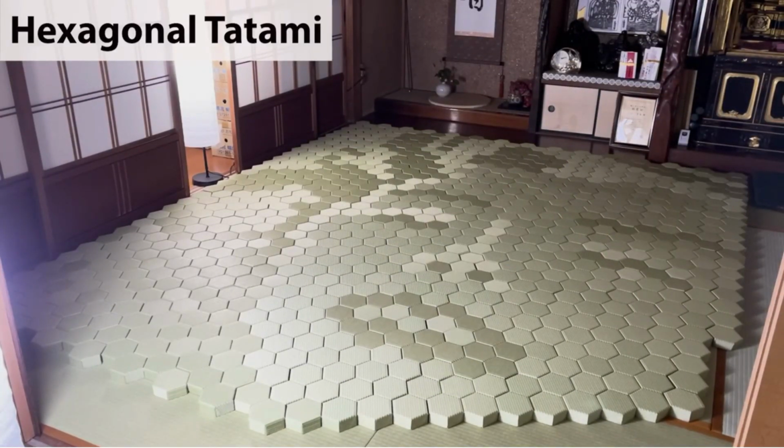However, producing hexagonal tatami is particularly challenging. These static display works require great craftsmanship and time, resulting in highly expressive artworks. By adding artistic elements to traditional tatami flooring, we are creating new added value.